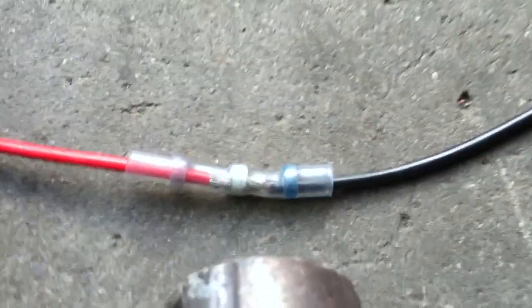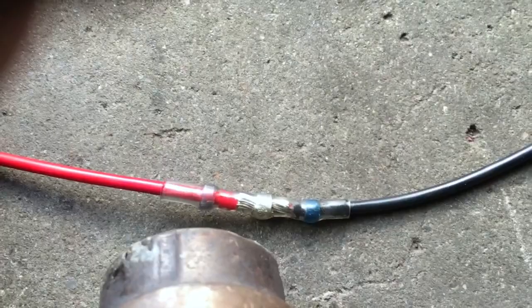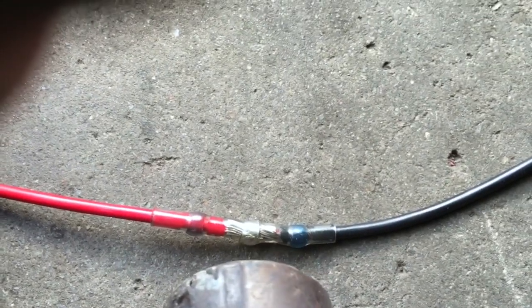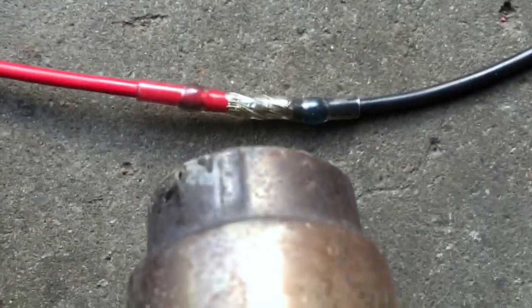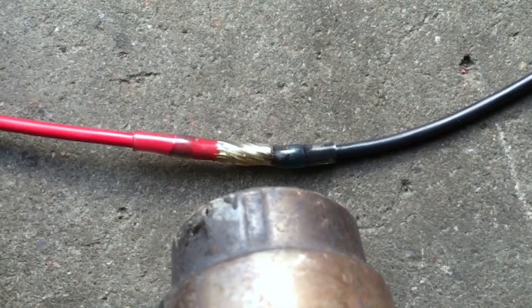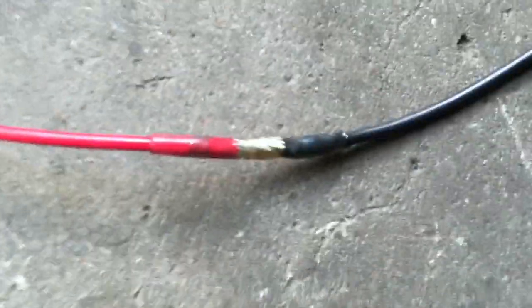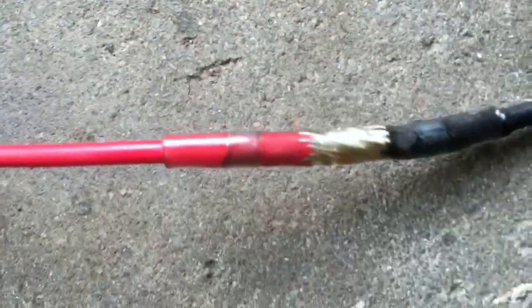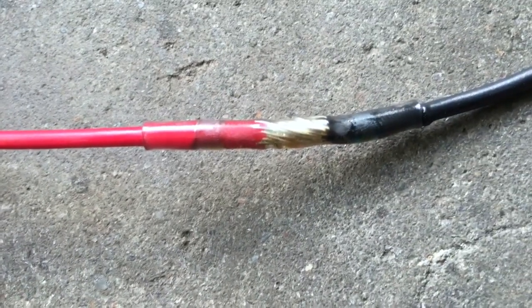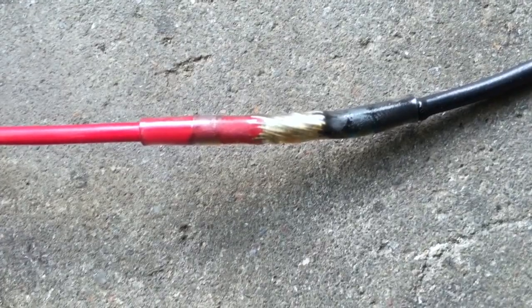So once I start heating it, the first thing that happens is the heat shrink closes up, and eventually you'll see that center solder is also melted. I don't think this can focus that close, but there, that center strip is no longer a band, it's now melted through the wires themselves.